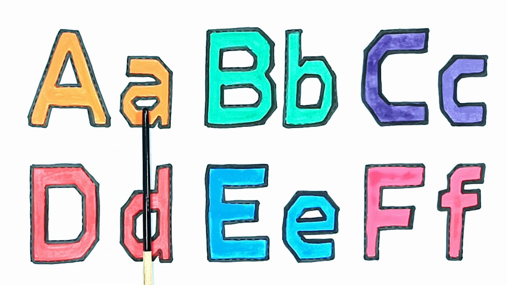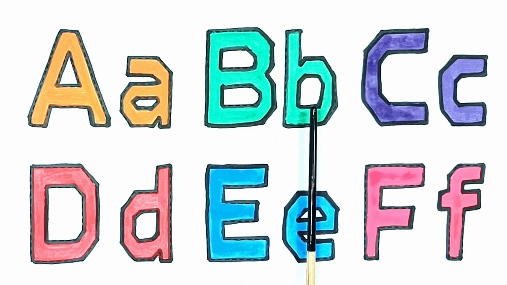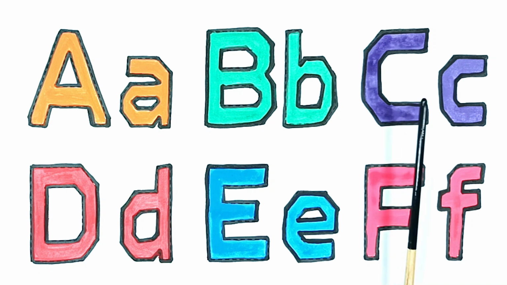Uppercase A, lowercase a. Uppercase B, lowercase b. Uppercase C, lowercase c. Uppercase D, lowercase d. Uppercase E, lowercase e.